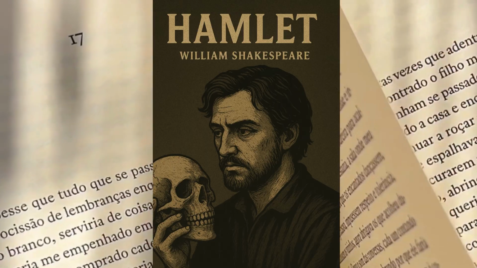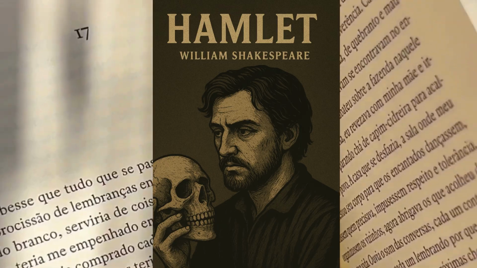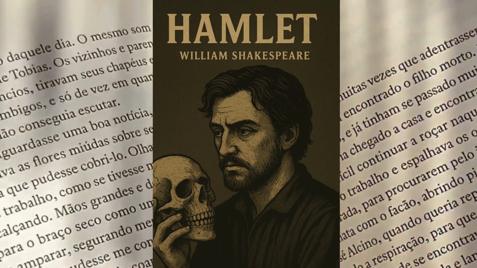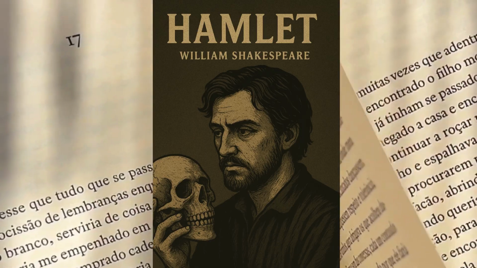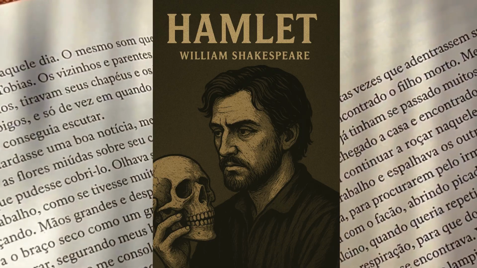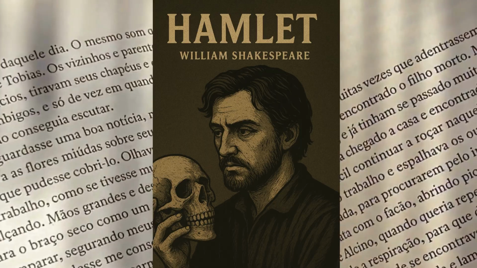"His stronger guilt defeats my strong intent." He's spiritually paralyzed. Why can't he repent? He spills it out himself. "He's still possessed of those effects for which I did the murder. My crown, mine own ambition, and my queen." He knows true repentance means giving up the spoils of his sin, but he can't or won't.